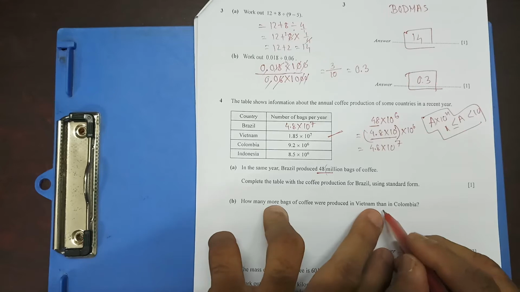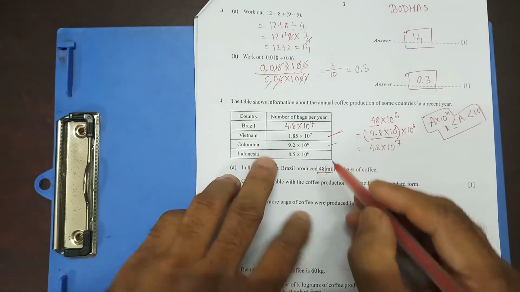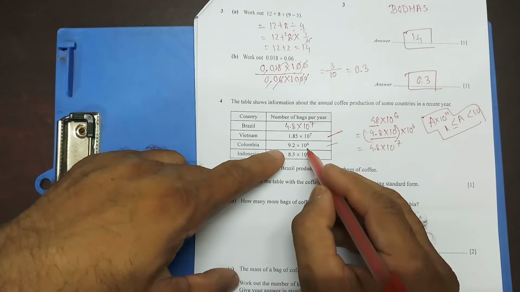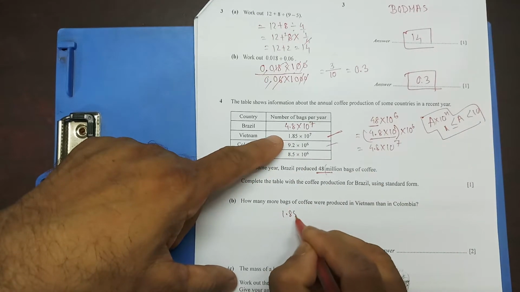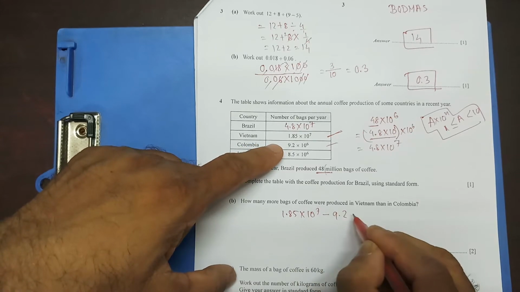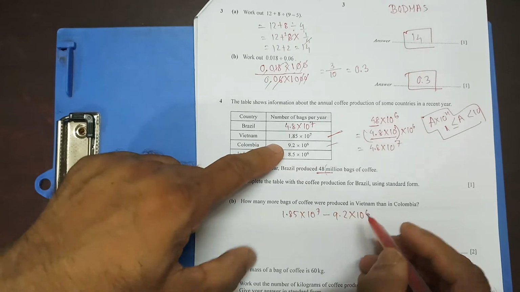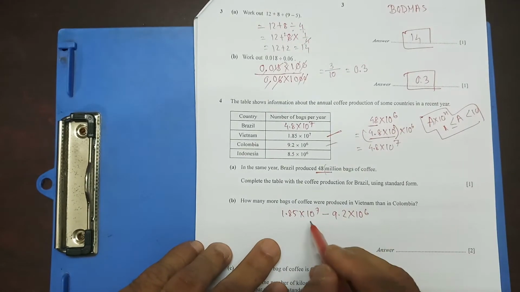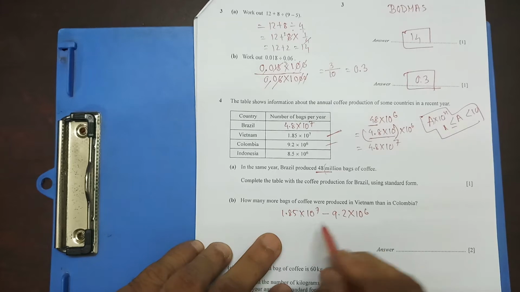Okay, so that's done. And then it says how many more bags of coffee are produced in Vietnam than in Colombia. So it's already said Vietnam produced more coffee, so I'm going to subtract this from that. So 1.85 times 10 to the power 7 minus 9.2 times 10 to the power 6. Now I cannot use the calculator, so I have to be very smart to solve this.